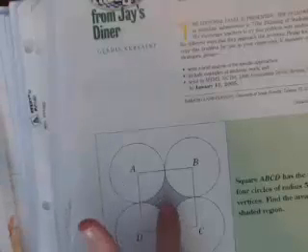We know that ABCD is a square. And then from that, you should find the area.